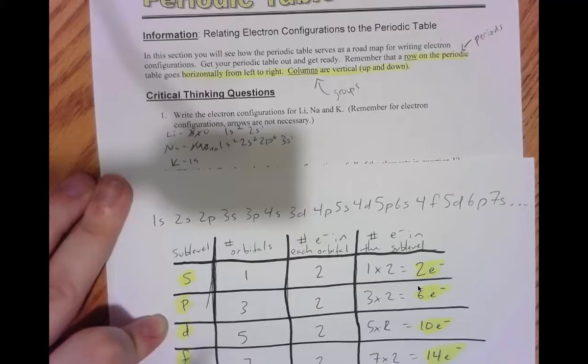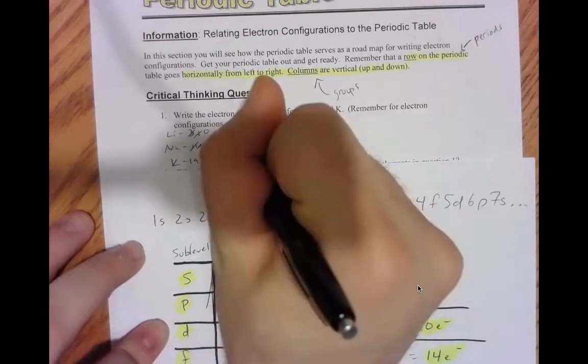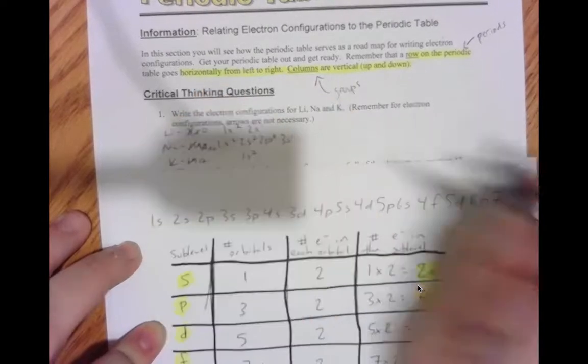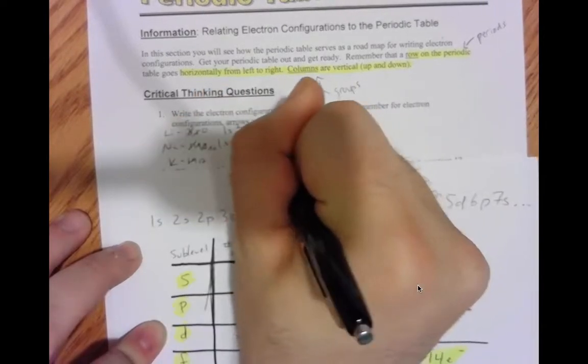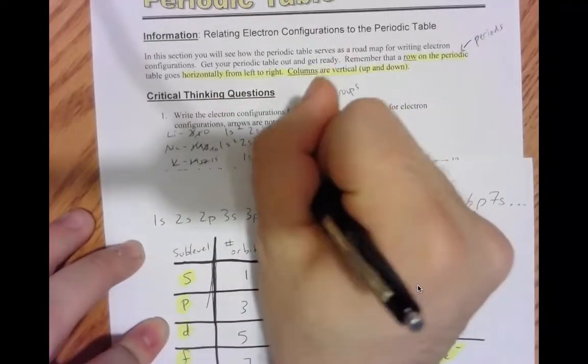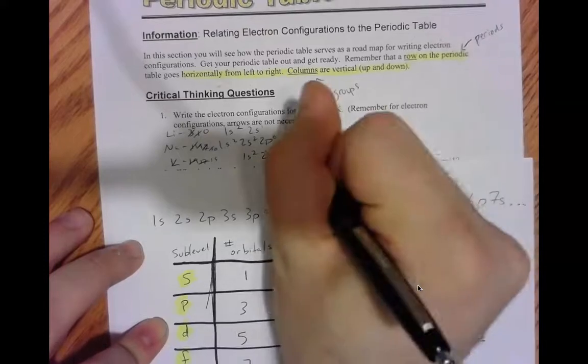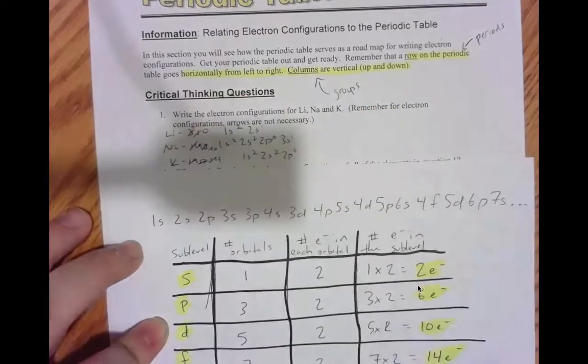Next we can do the same thing for potassium. So potassium, we're starting with 1s, 2 electrons, so we go to 17. Then we have 2s, again 2 electrons, so we go to 15. After 2s comes 2p. We can put 6, so we put a 6, and then we go to 9.